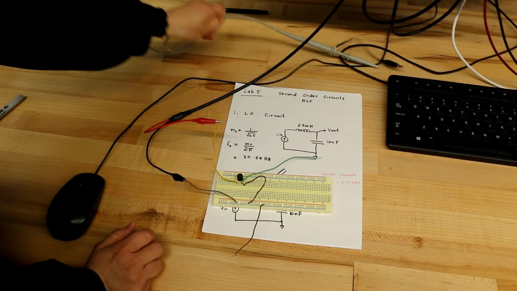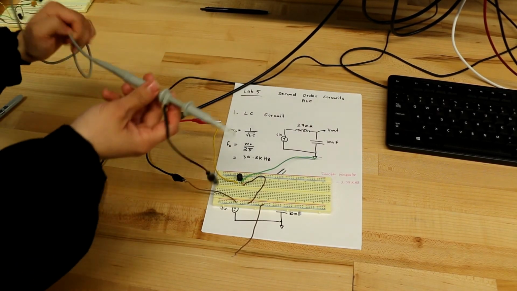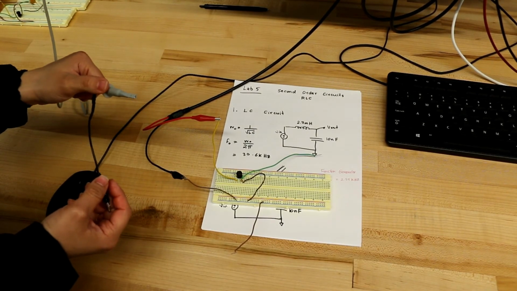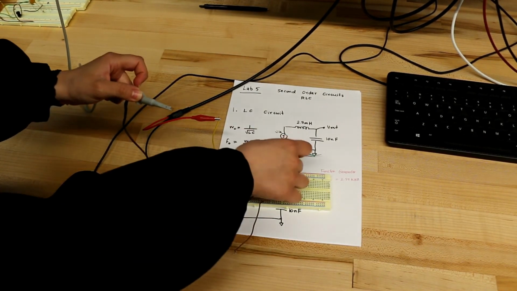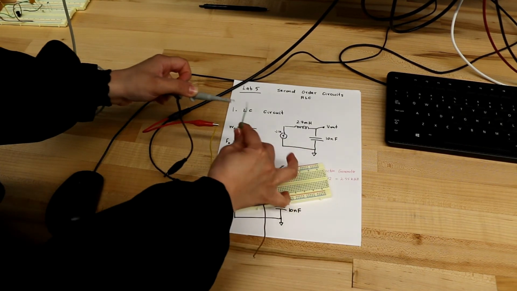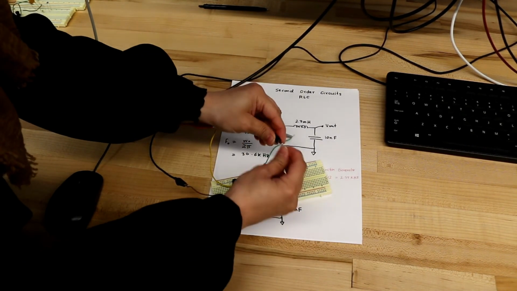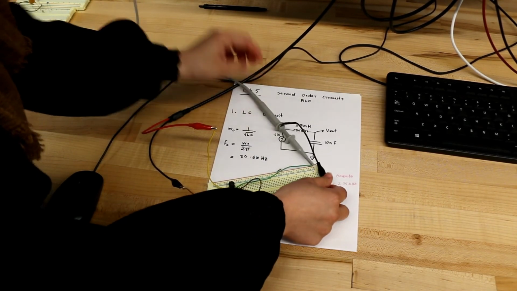And this is a 10-to-1 probe, which is connected to channel number 2 of the oscilloscope, and it's connected across the capacitor. And here's the ground. So now the circuit is ready.